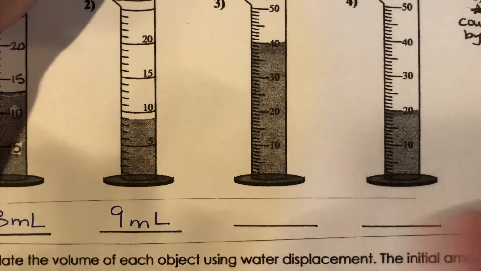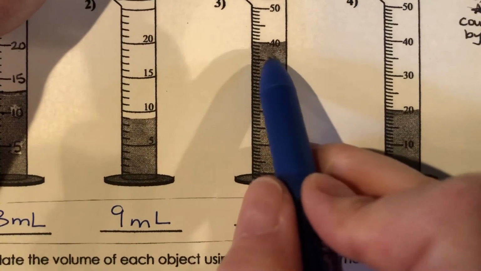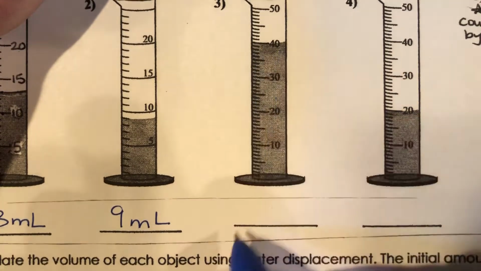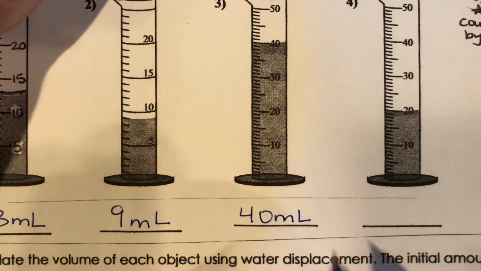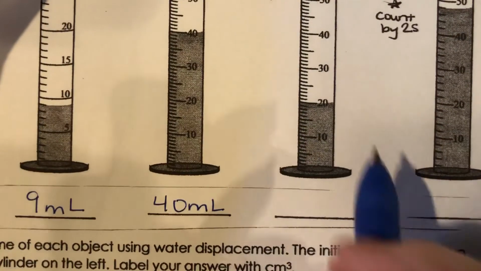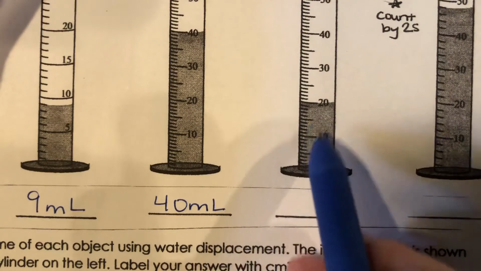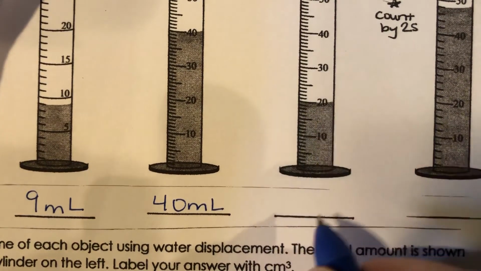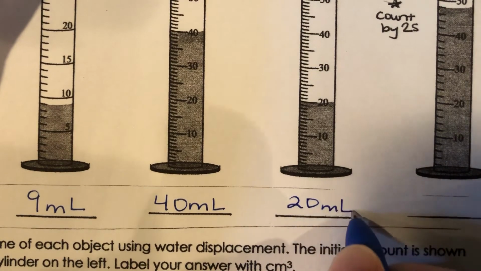All right, next. I don't know that we had to figure out the number scale, because do you see how this is exactly on the 40? Yeah, so there are 40 milliliters of water in this. Now this next one, it looks to me like, again, it is exactly at 20. So 20 milliliters of water.